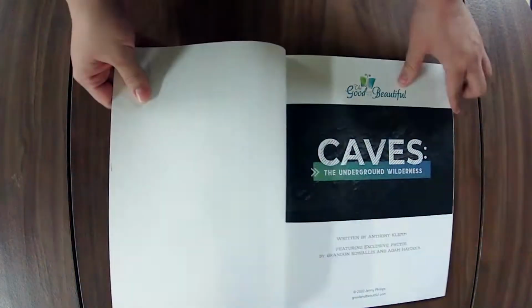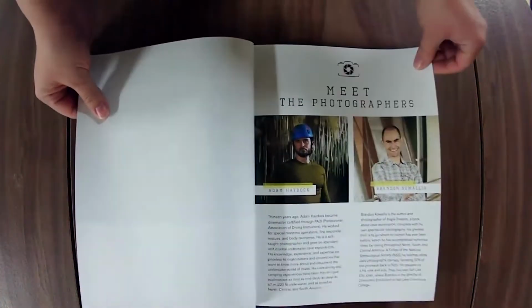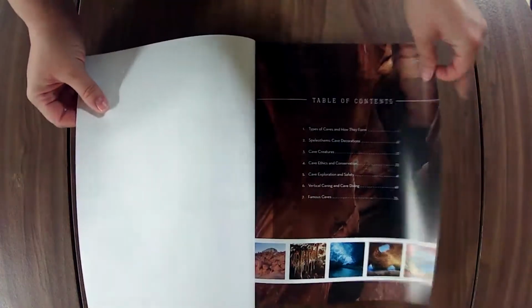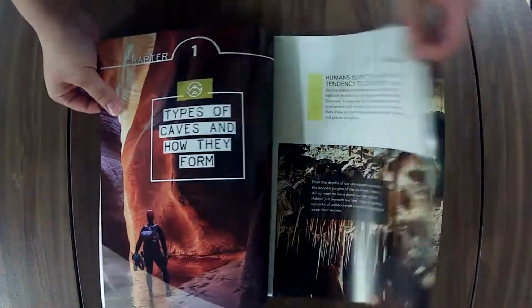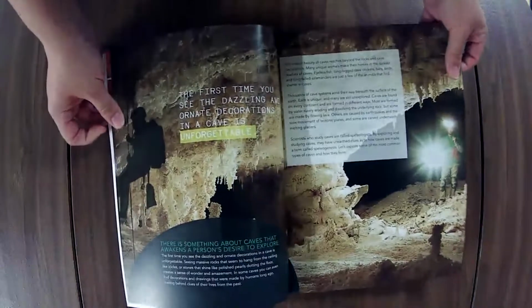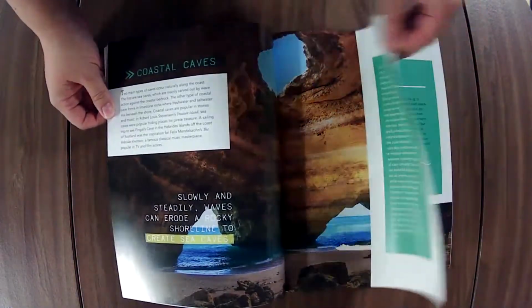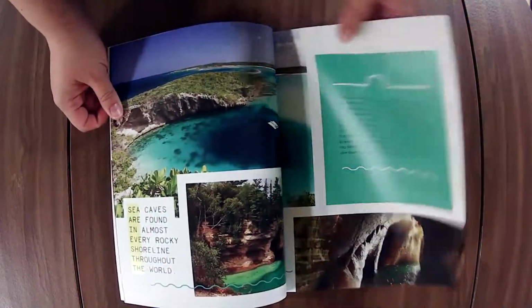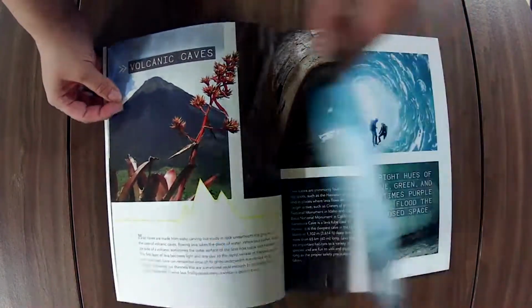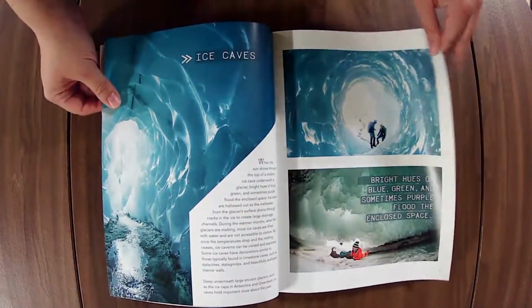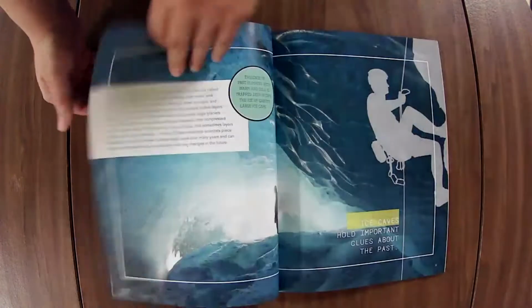Hey, this is the optional reader for the older children. I like to do this as a read aloud with my kiddos during the unit. It just is kind of fun to do a little more, especially like caves. It's like a field trip in a book. So fun. Oh, wow. Ice caves.